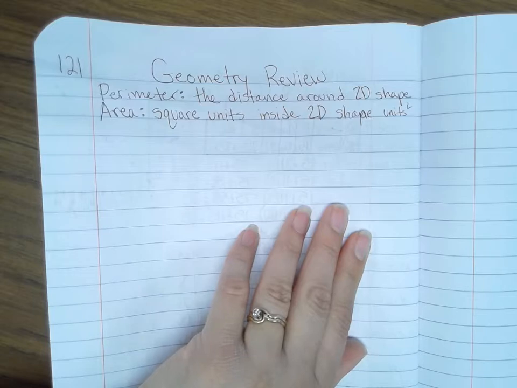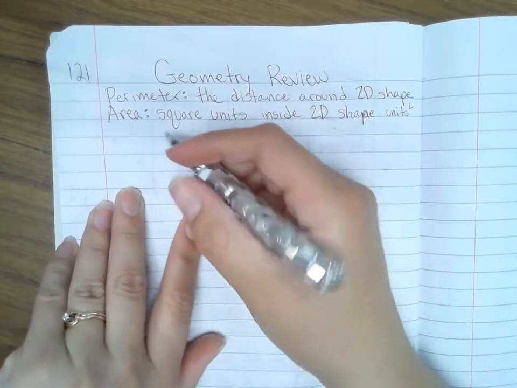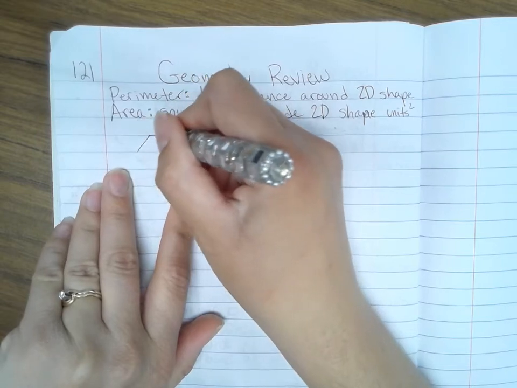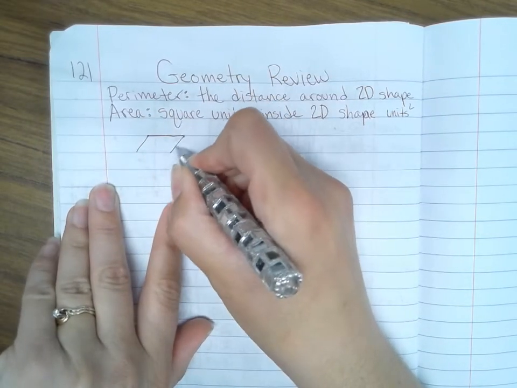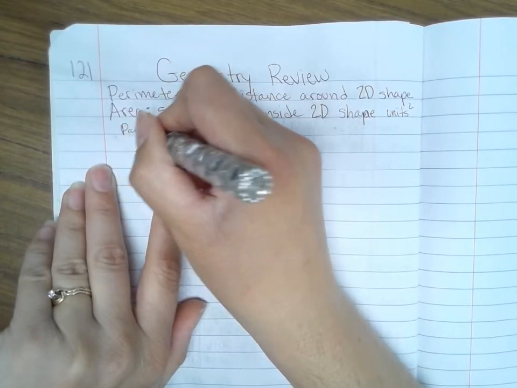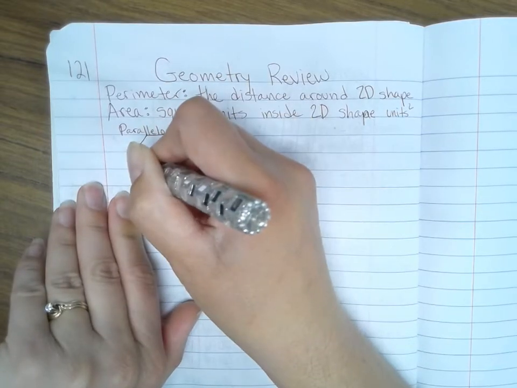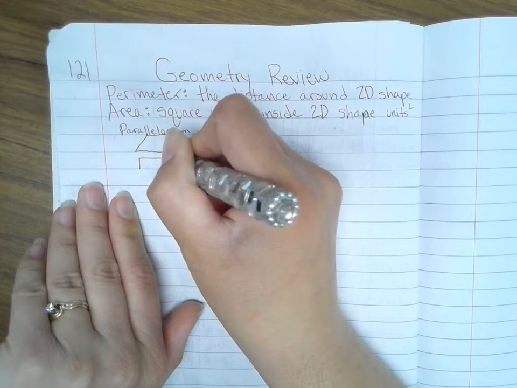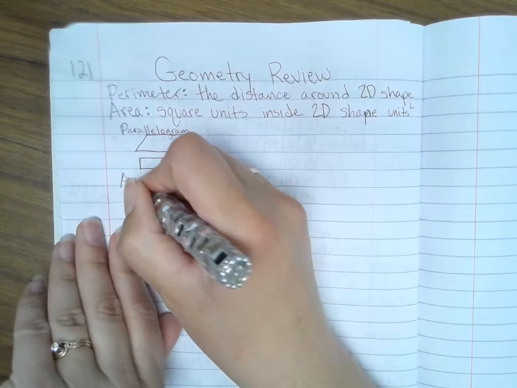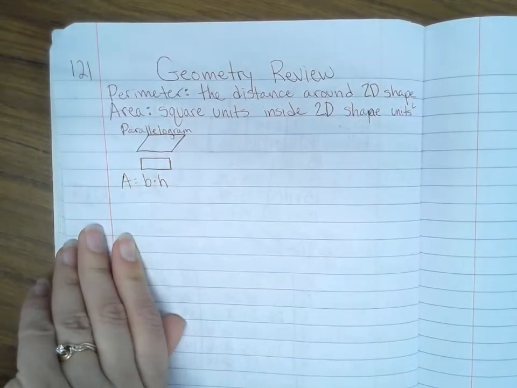Okay, now we talked about how to find the area of a bunch of different figures. Just do a quick review. Let's draw a parallelogram and write the name above it. So notice how I skipped a line. Draw a basic looking parallelogram. Okay, another parallelogram you're familiar with would be a rectangle. Those are both parallelograms. And just remember, area is base times height. That's right. Base times height.